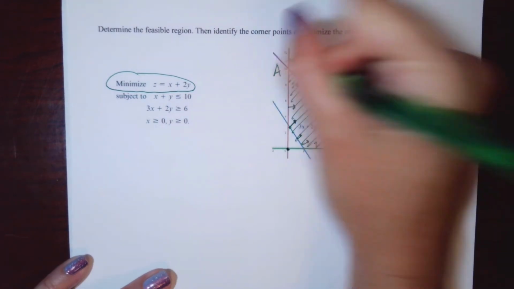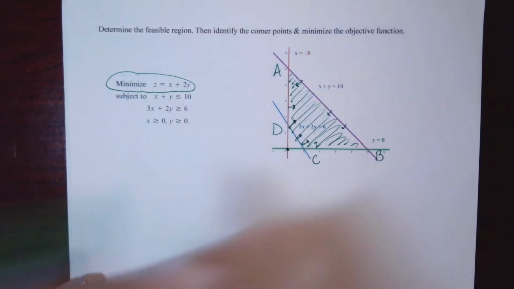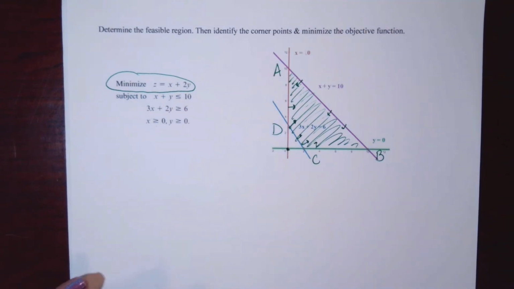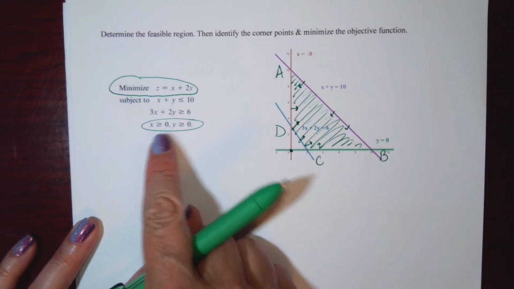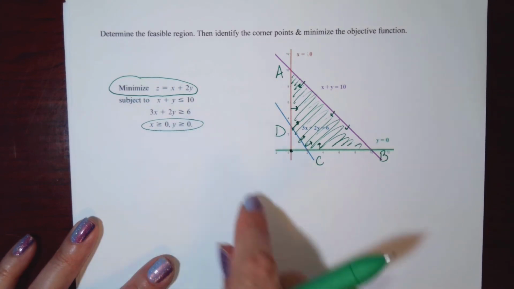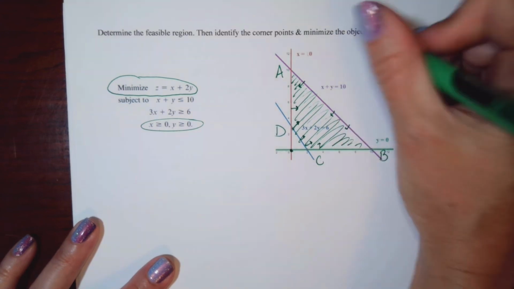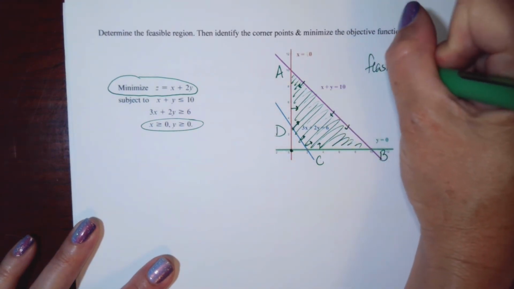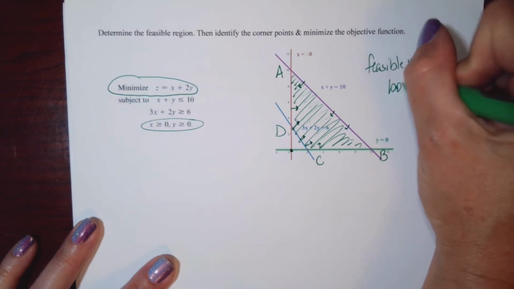Let's label these corner points A, B, C, D. Anytime you see these 2 restrictions, x and y both greater than or equal to 0, we know we're in quadrant 1. We've identified quadrant 1. We know that our feasible region is bounded now. We did not make an assumption. We checked it.